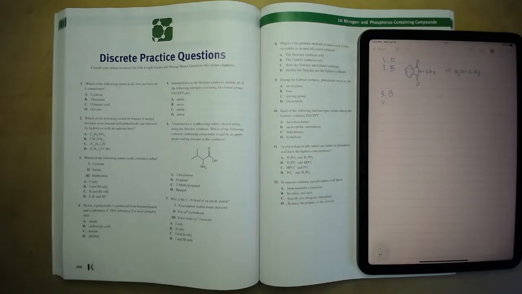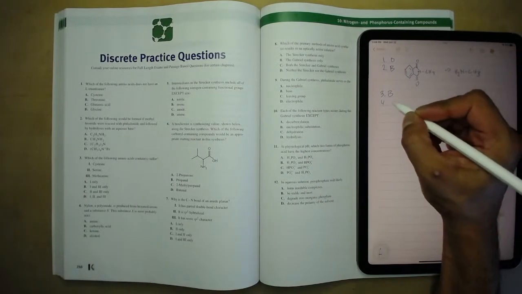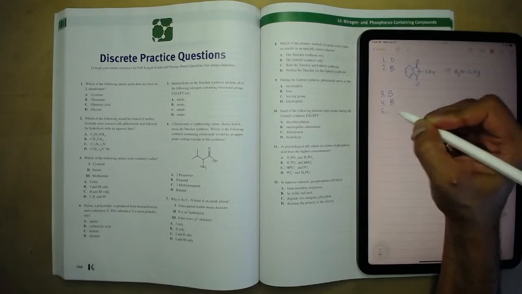Four, nylon, a polyamide, is produced from hexane diamine and a substance X. This substance X is most probably... polyamide is produced from hexane diamine. So there's your amine, and a substance X. The substance X is probably a carboxylic acid, because we got the amine, we just need the acid. Not ketone or alcohol as much as acid, right? 4B. That's what we were using in these syntheses.